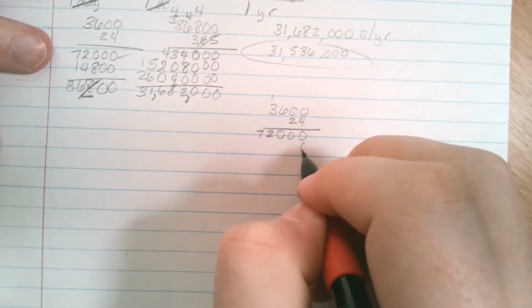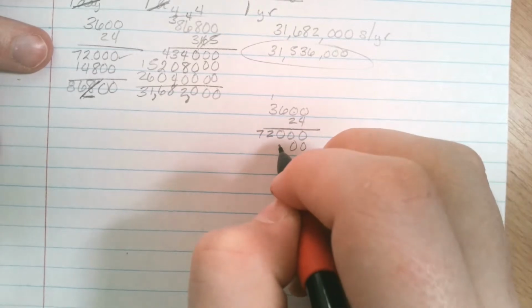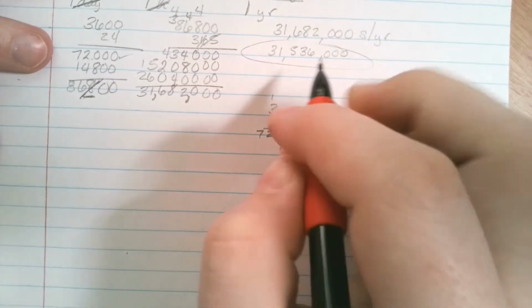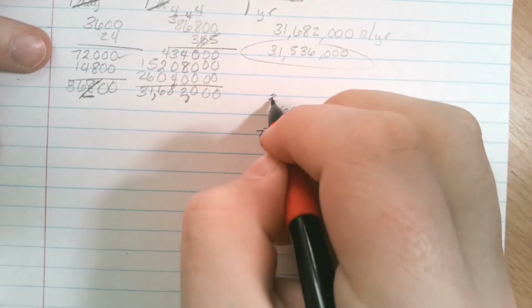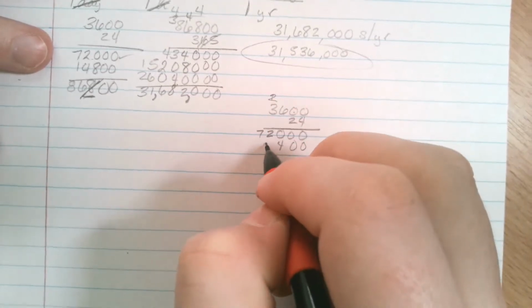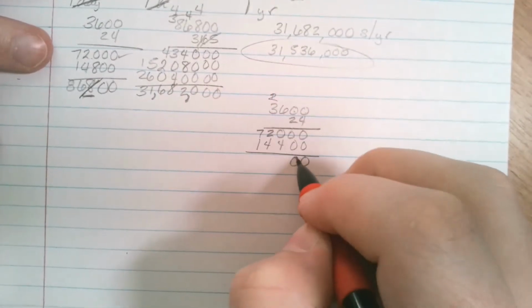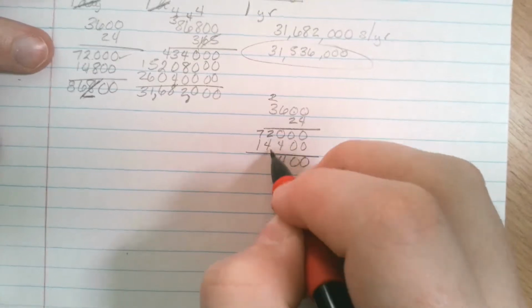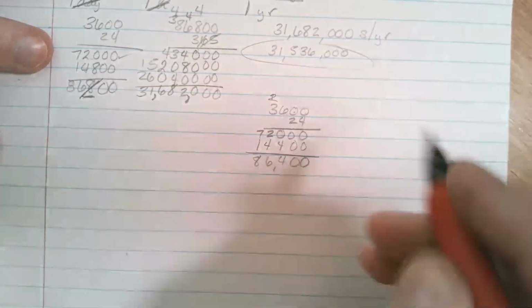But we have these two zeros. 4 times 6 is 24. 4 times 3 is 12. 13, 14. 144. 0, 0, 4. 2 and 4 is 6. 7, 8.